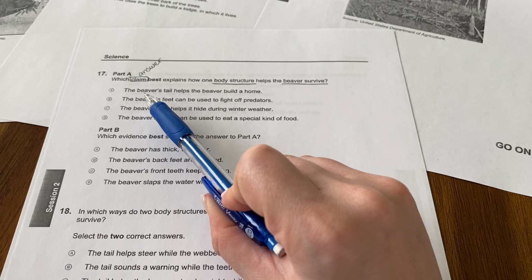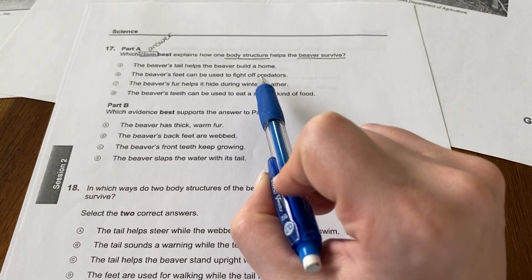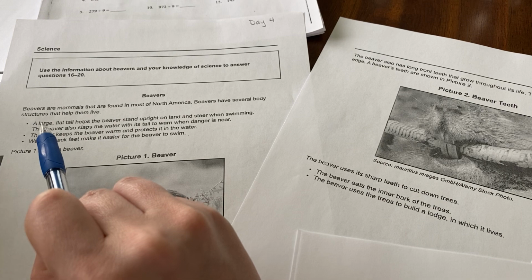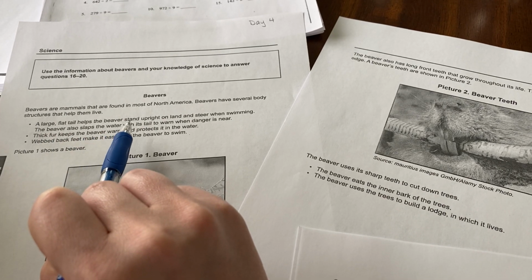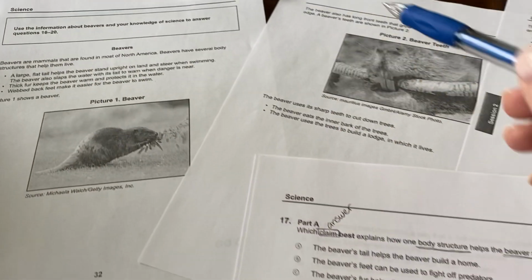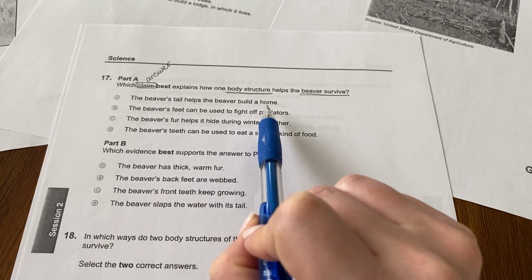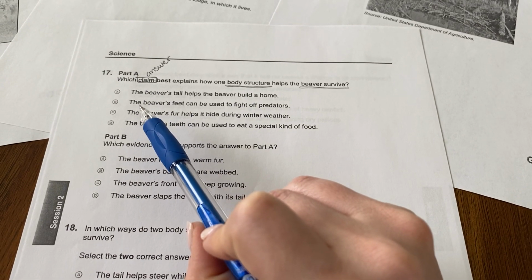A, the beaver's tail helps the beaver build a home. Well, if we look back at our sources, it says that the large flat tail helps the beaver stand upright on land and steer when swimming. So does the beaver's tail help the beaver build a home? No. So let's look at B.